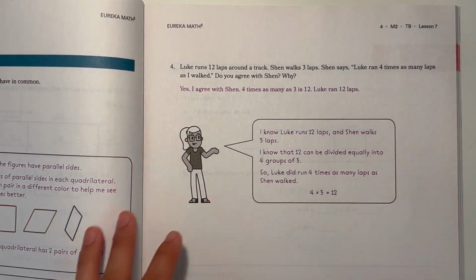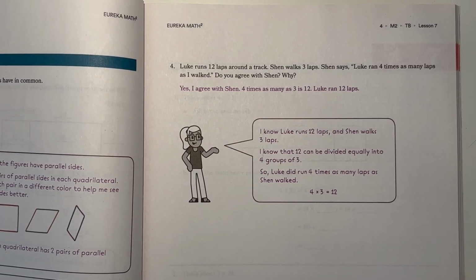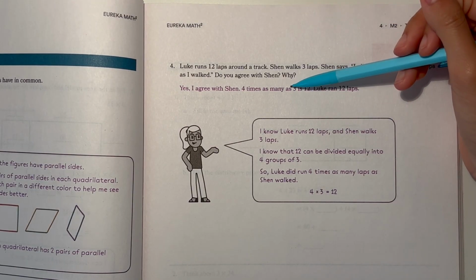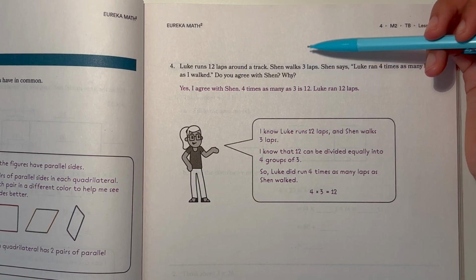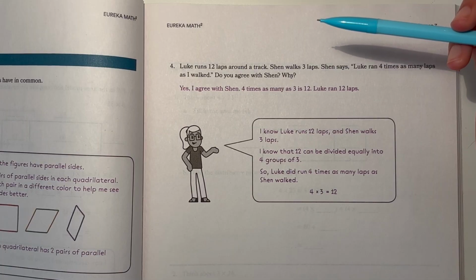Number 2, Luke runs 12 laps around a track. Shen walks 3 laps. Shen says Luke ran 4 times as many laps as I walked. Do you agree with Shen? Why? So yes, we agree, because 4 times as many as 3 is 12. And Luke ran 12 laps, then that means Shen is correct.